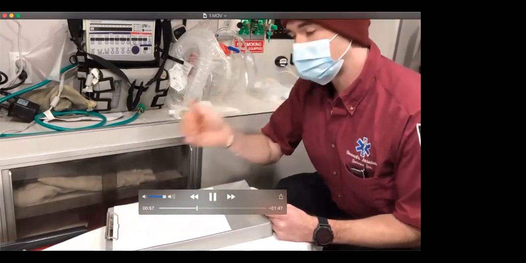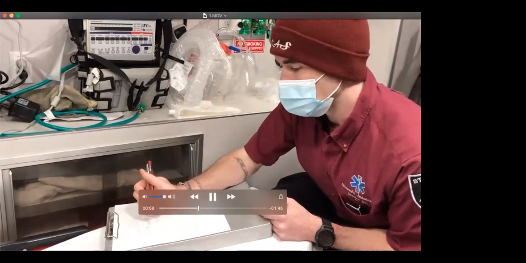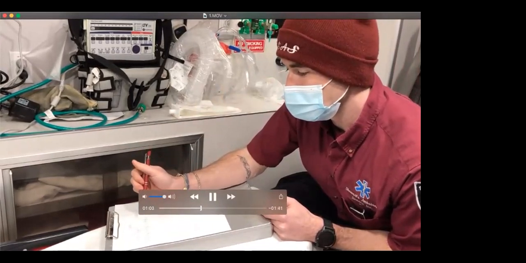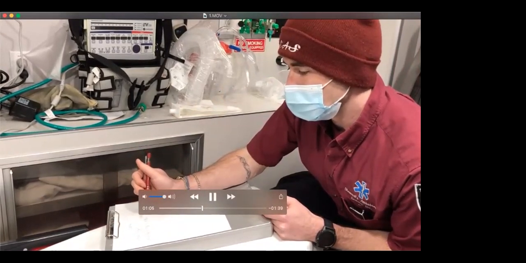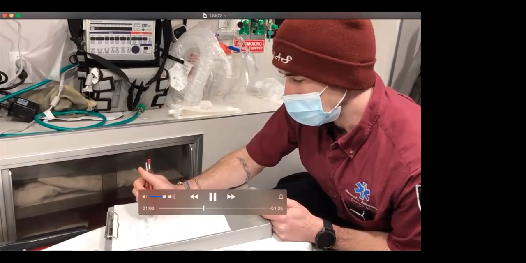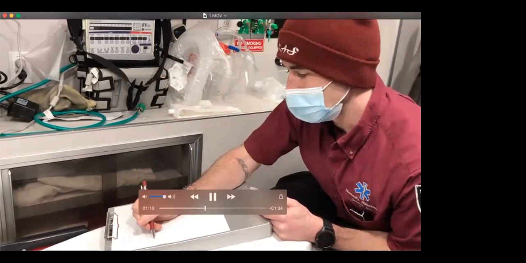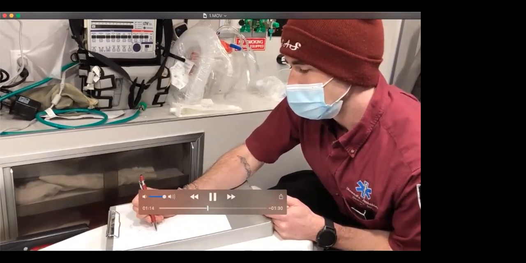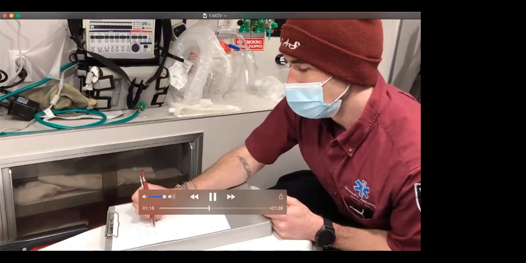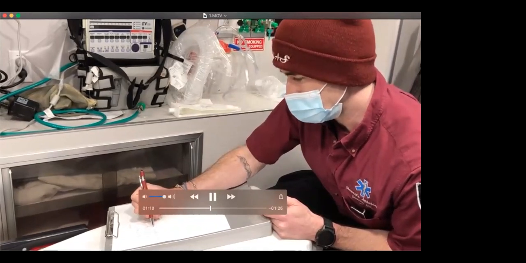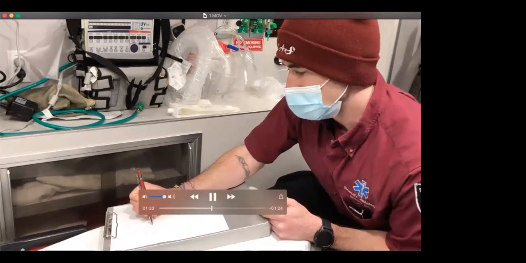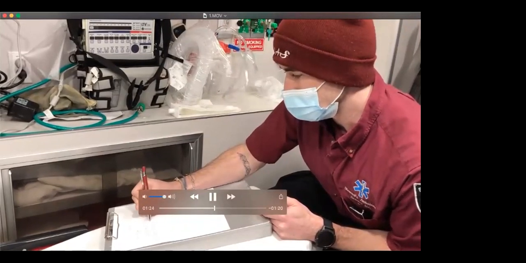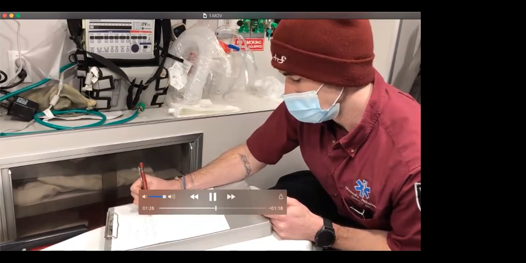So the next step is going to be calculating their respiratory rate, and to do that we need a minute volume. So like we said in the presentation, their minute volume is going to be 120 cc's per kg per minute. So that times 73 gives us a minute volume of 8,760.